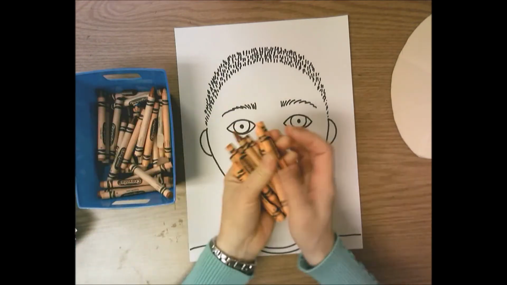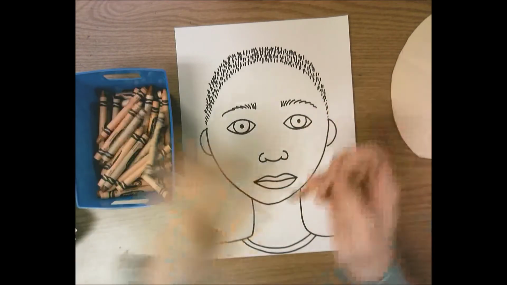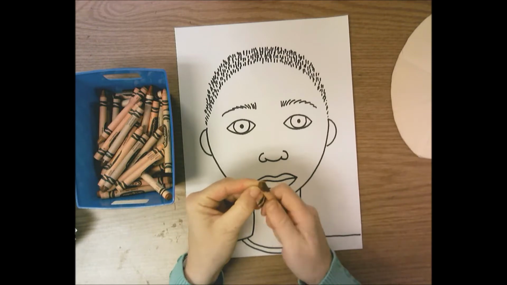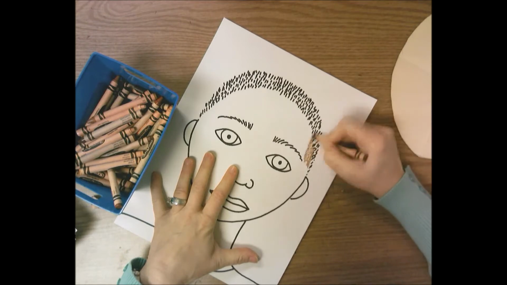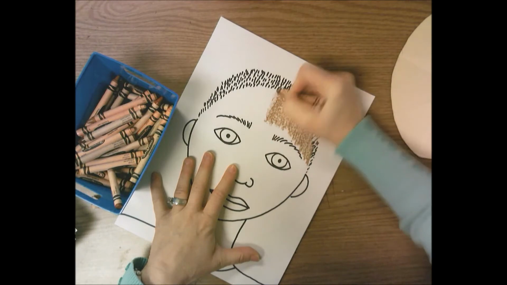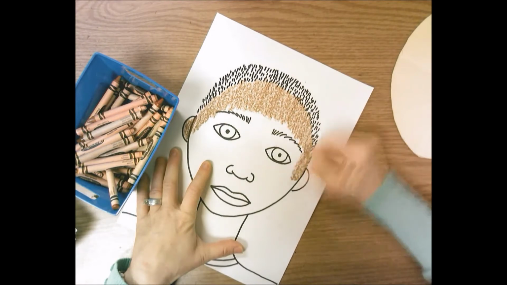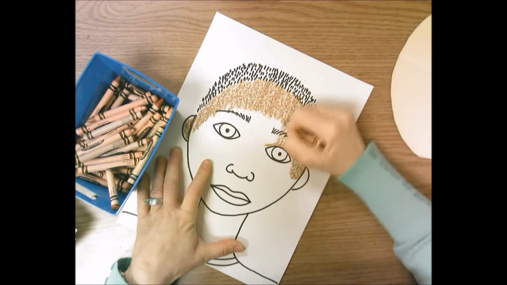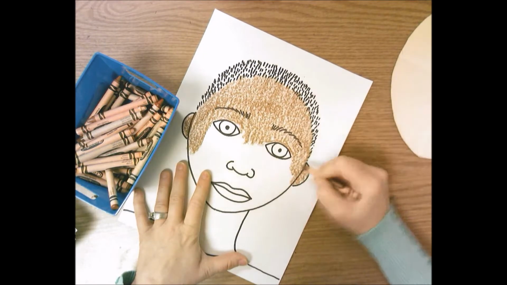So you're going to want to pull out one that matches your skin color, whichever one you think. You can hold it up against your hand if you want, or you can use your best guess. And you're going to color in your face very neatly with the skin color crayons. You're going to color the forehead nice and solid. You're going to color over the eyebrows and up to the top of the eye, but not over the eye. Color the ears.